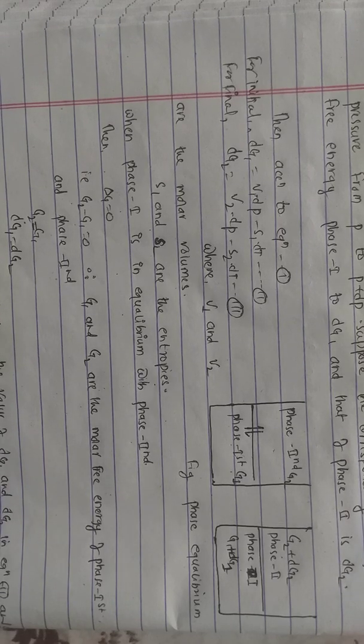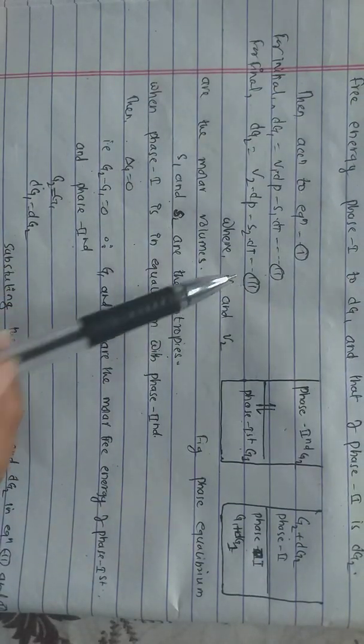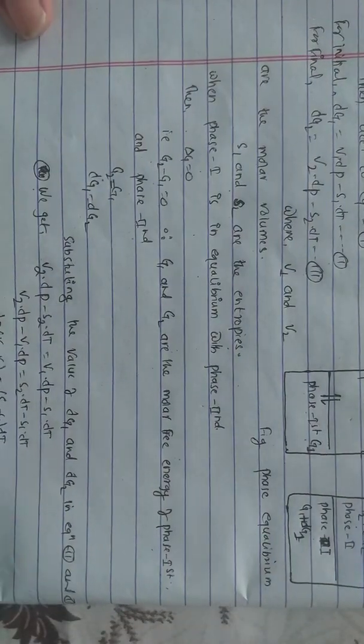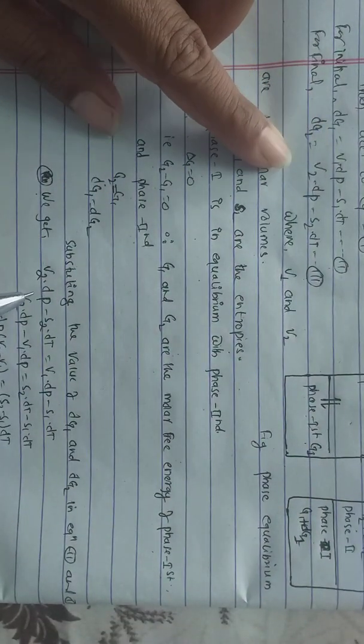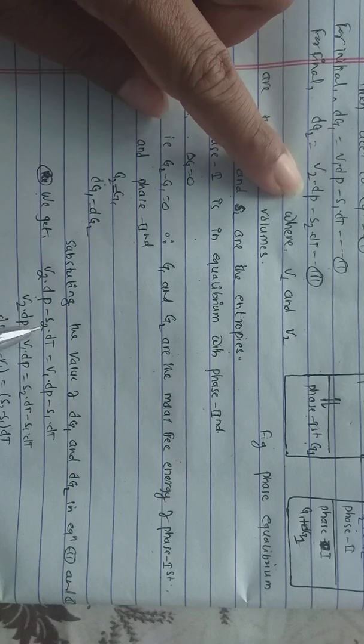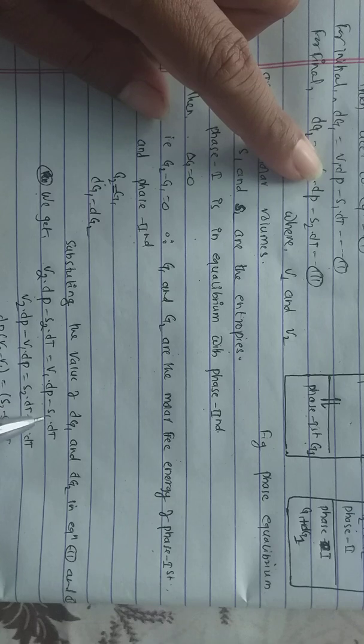Substituting the values of dG1 and dG2 in equation 2 and equation 3, what you get is the relation that dG1 is equal to dG2, that is V2 dP minus S2 dT is equal to V1 dP minus S1 dT.